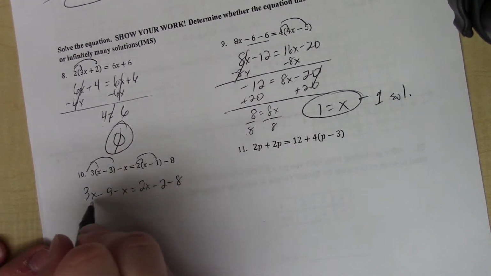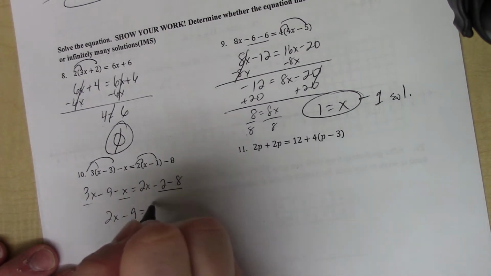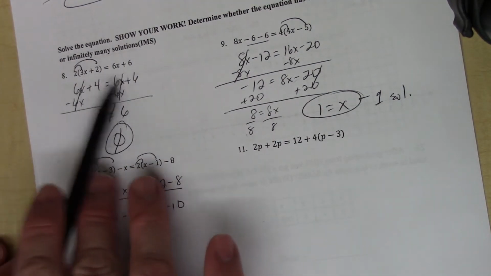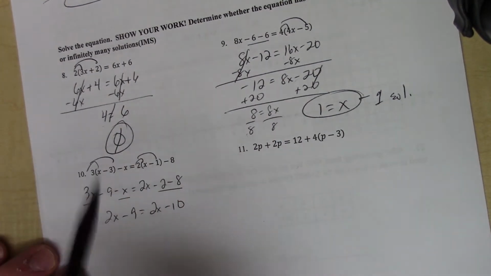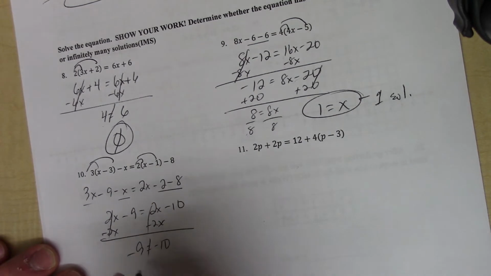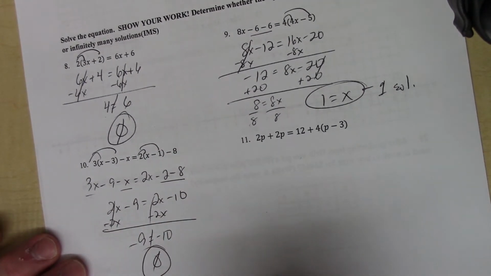All right, down here, distribute: 3x minus 9 minus x equals, distribute: 2x minus 2 minus 8. On this side, I'm going to combine those to get 2x minus 9. On this side, I'm going to combine those to get 2x minus 10. And this kind of is like this problem up here. When those numbers were the same and those numbers were not, no solution, which makes sense because, again, if I get rid of 2x, I get negative 9 equals negative 10, which is not true. So, again, no solution.